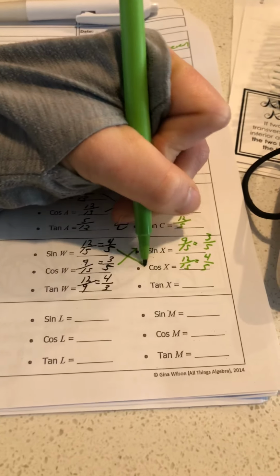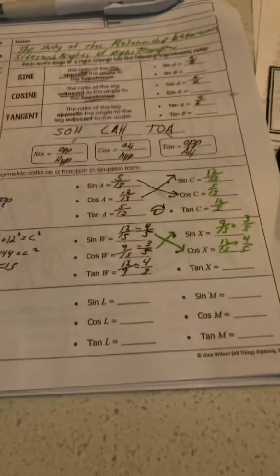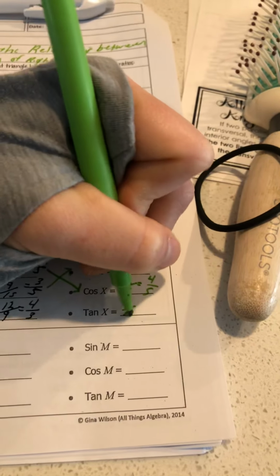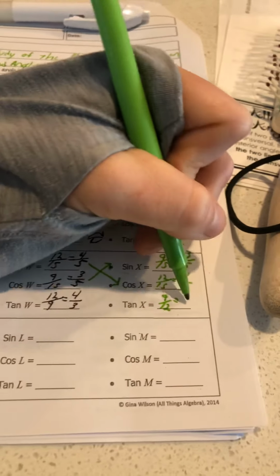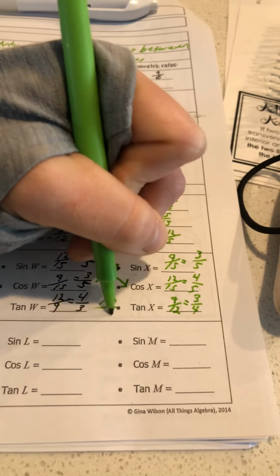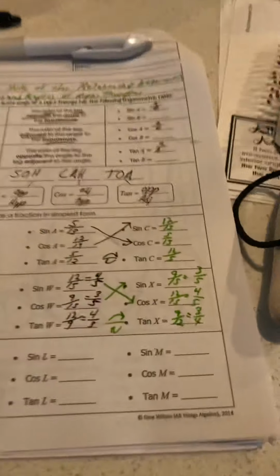Ooh, interesting. Same thing as that one. And then tangent, TOA, 9 over 12, which can simplify to be 3/4, which just flips over that fraction bar. Interesting.